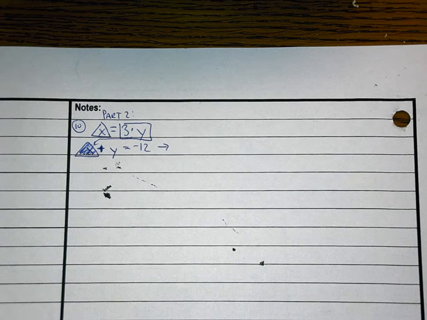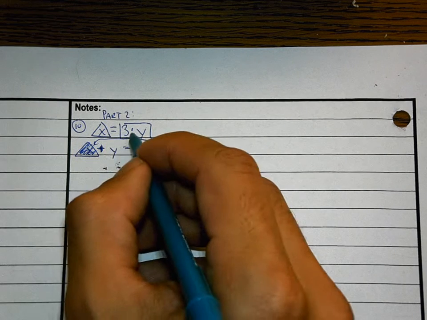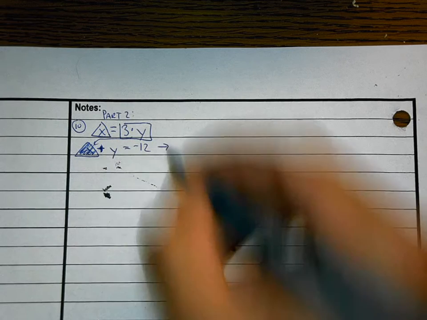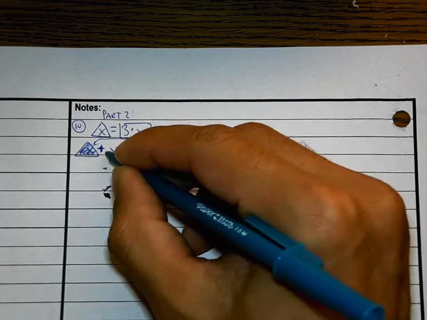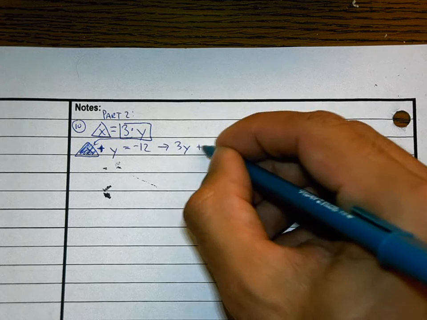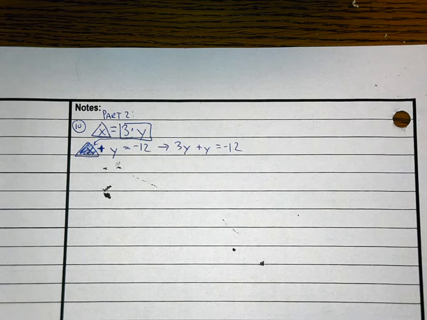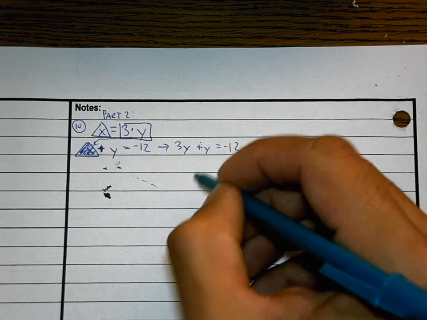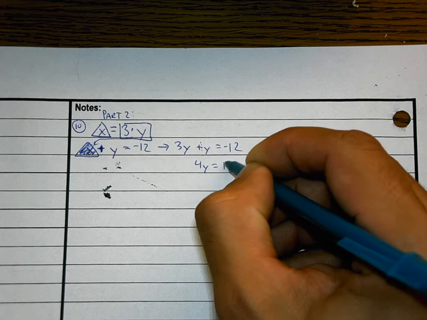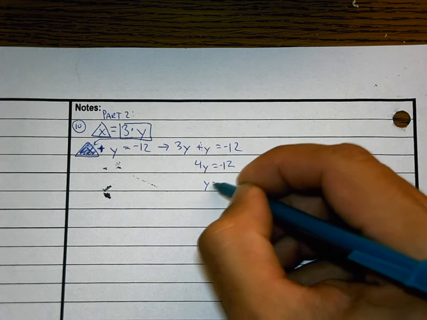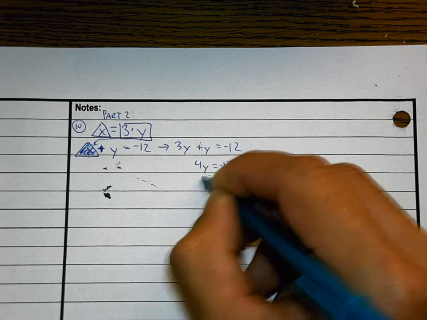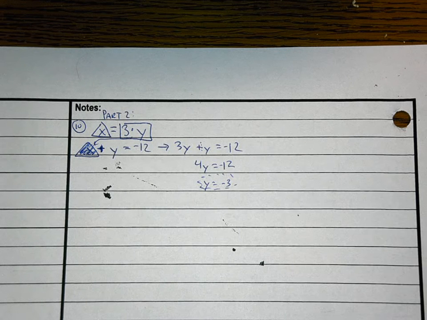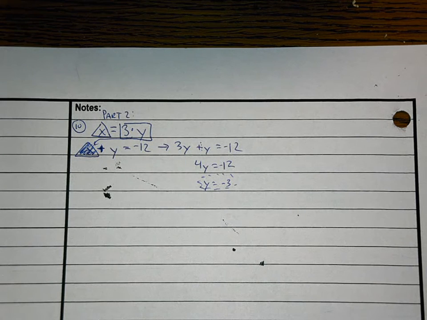Some of you had trouble with that, but I'm just taking this 3y and plugging it in that place, and I have 3y. Then I write everything else the same. Plus y equals negative 12. And I'm hoping 3y plus another y, and you should know what y is equal to. That's half of your answer. Here's your first number.